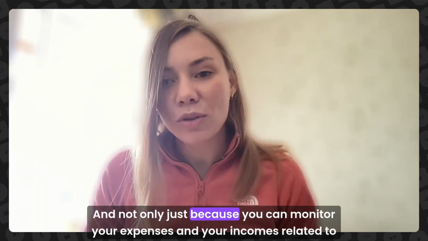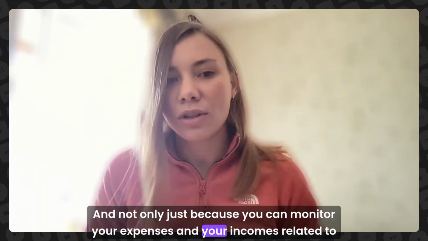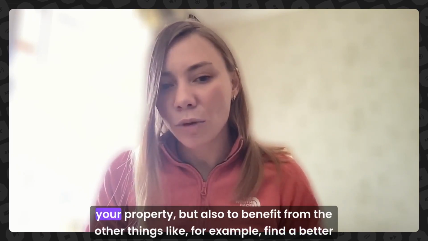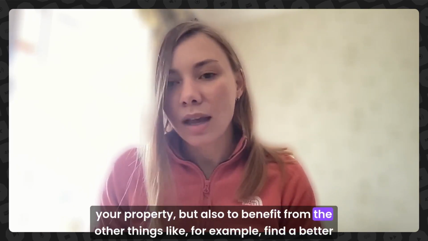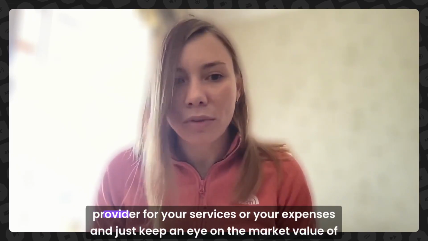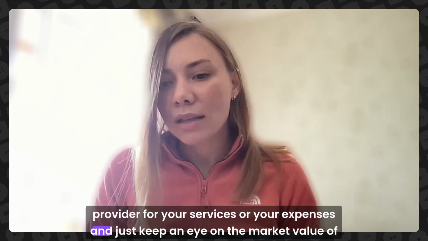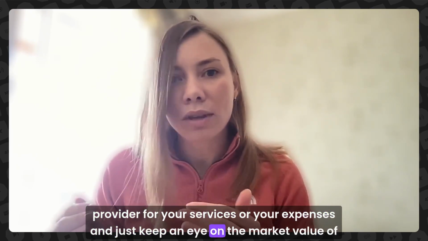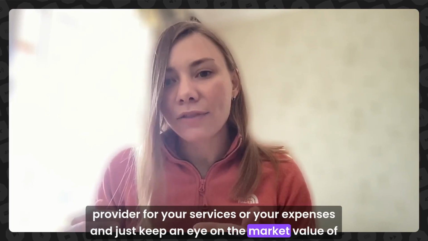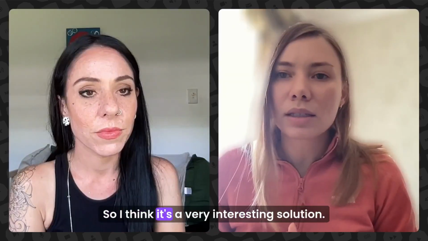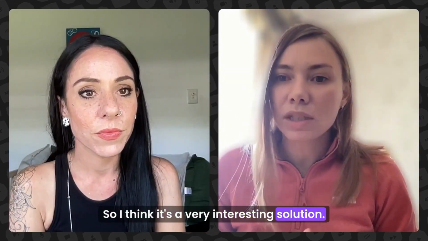And not only because you can monitor your expenses and your incomes related to your property, but also to benefit from other things, like finding a better provider for your service or expenses, and keeping an eye on the market value of other houses. So I think it's a very interesting solution. It's a very creative solution.